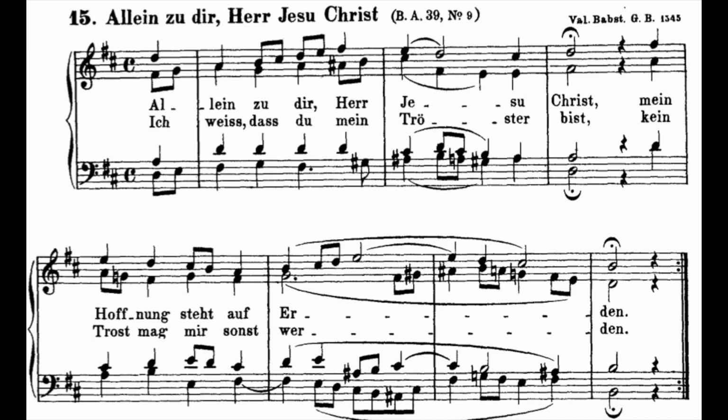Very interesting what happened in the second bar and second line. Bass going down and the soprano going up. It's the best way of writing music, going in opposite direction.